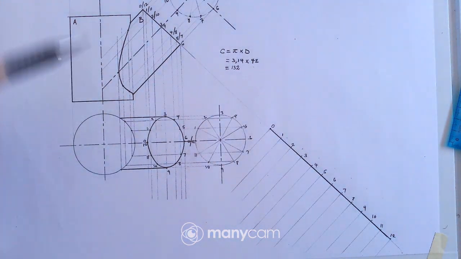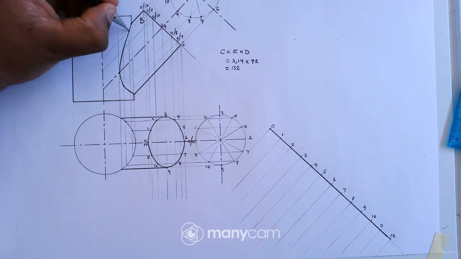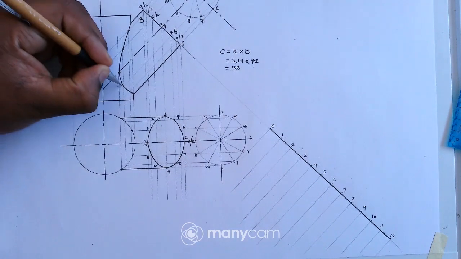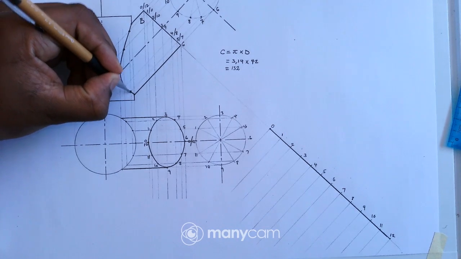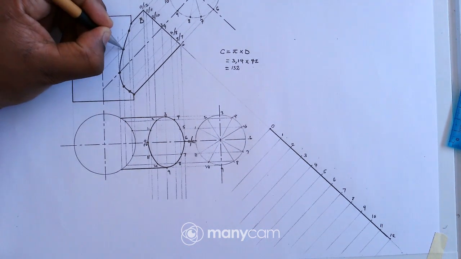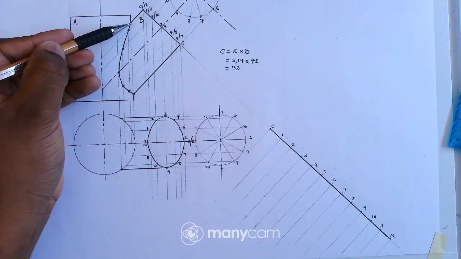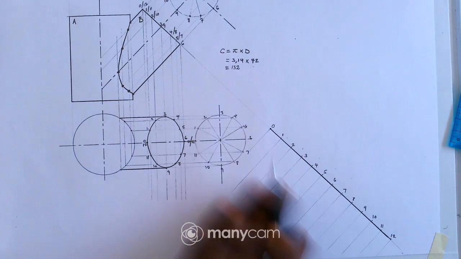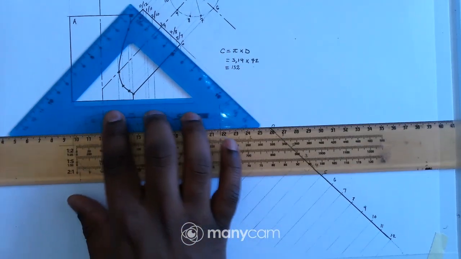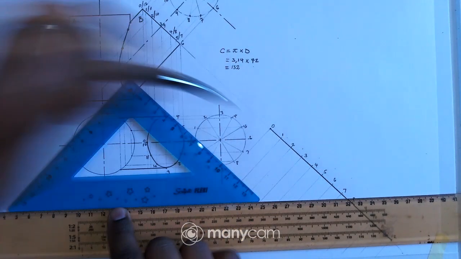So now I'll have to project these points from the development curve, right? I hope you can see the points. Let me just make them more visible. Okay, so now I'll project all those points to this section. Obviously I have to use my 45-degree set square. Why? Because this line is at an angle of 45, right?